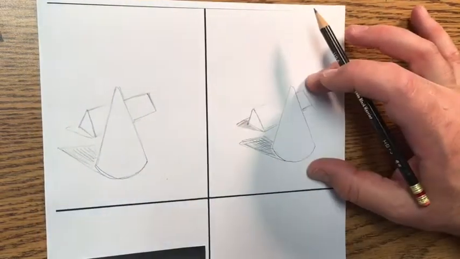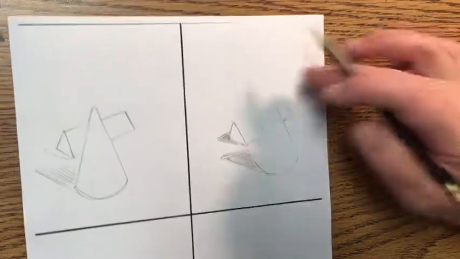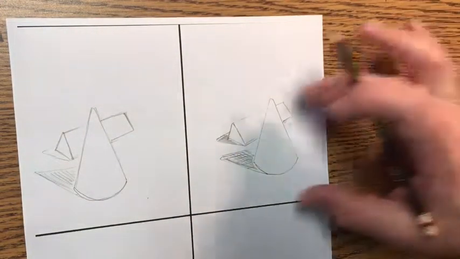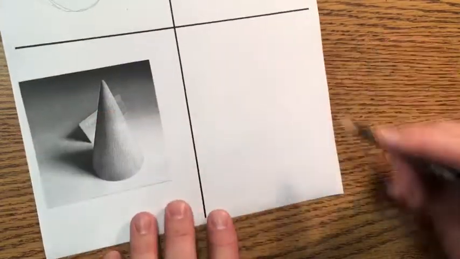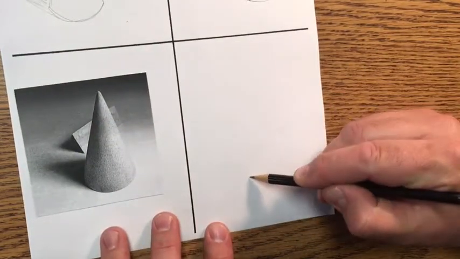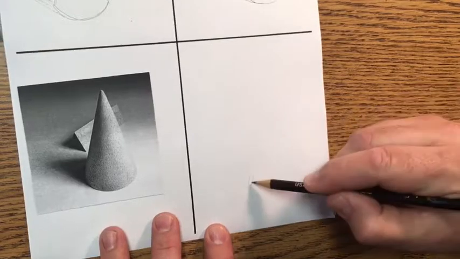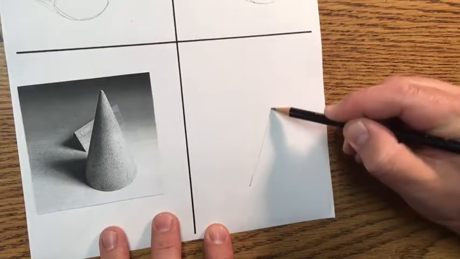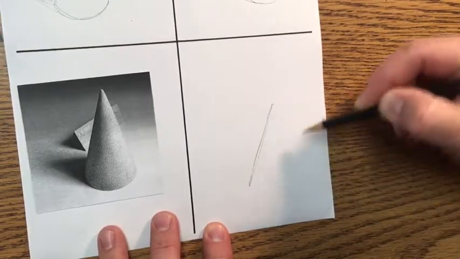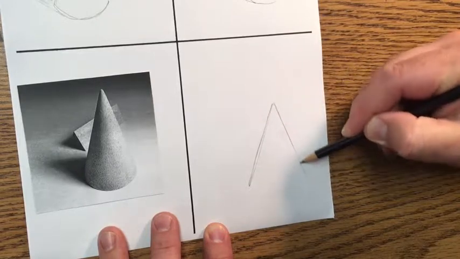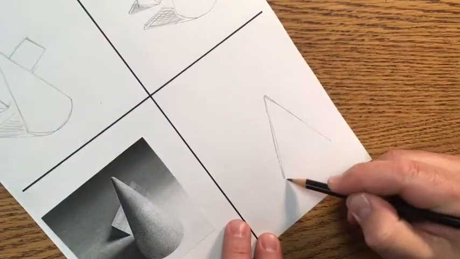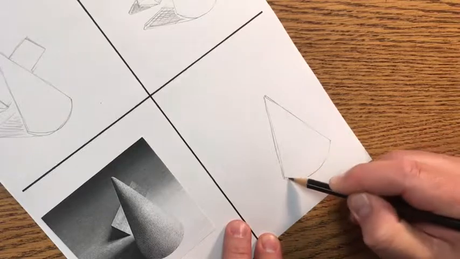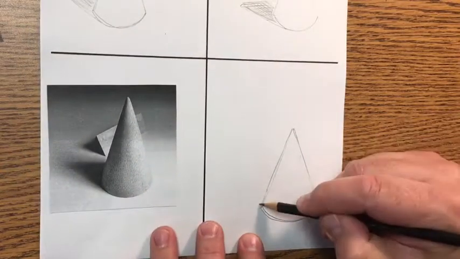I like how it's over a little more, but now I'm starting to think that if this was the size of my paper, these shapes would be too small. So on my third thumbnail, what I'm going to do, I'm going to try to draw that cone a little bit larger. Okay, so there's the cone.